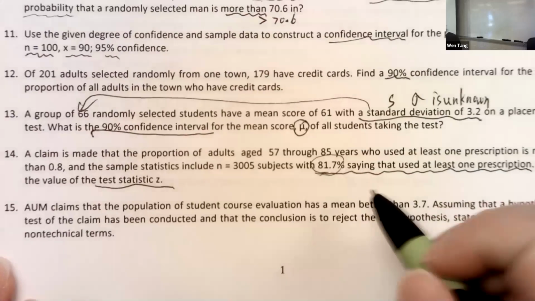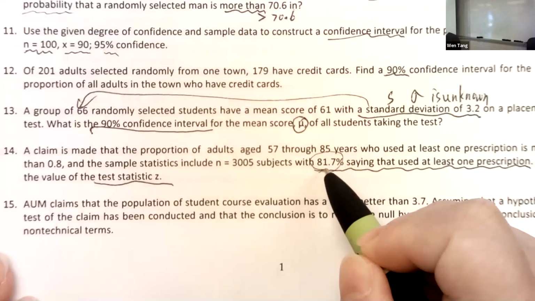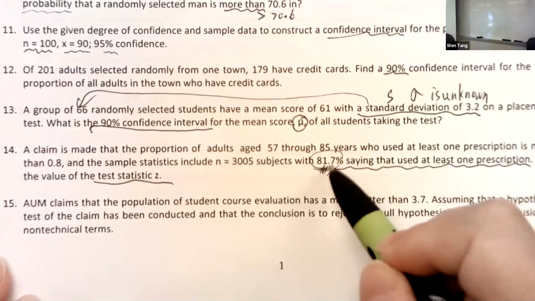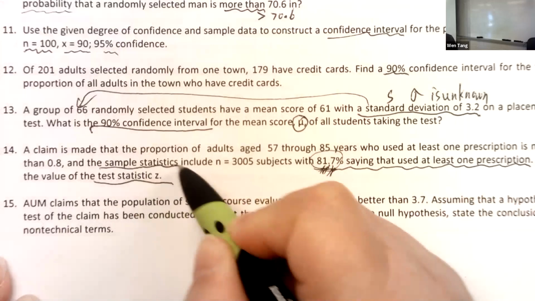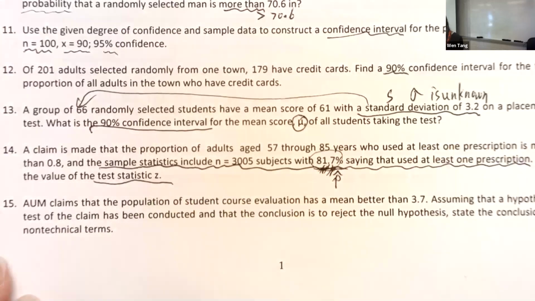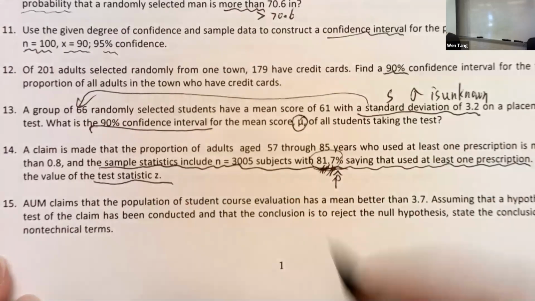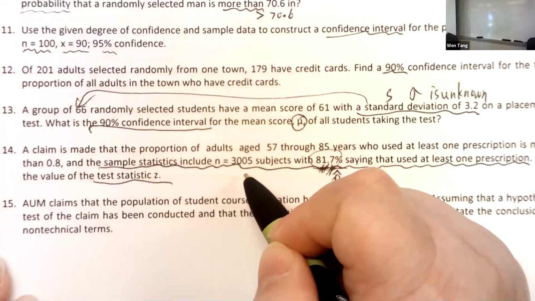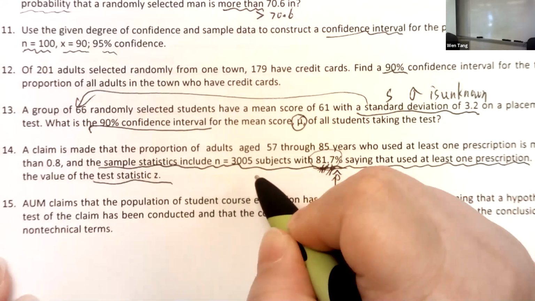Okay, sorry, I made a mistake. So this is not the claim. This is the sample statistic. So this one is from the sample. This is our sample, 3,005 subjects.